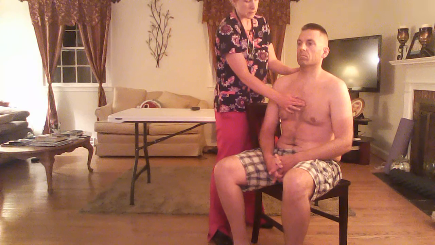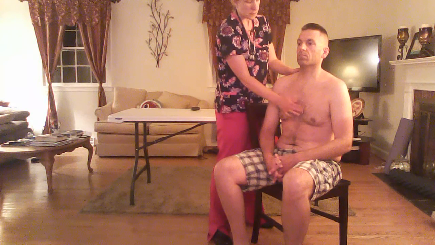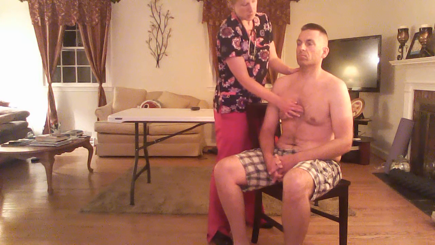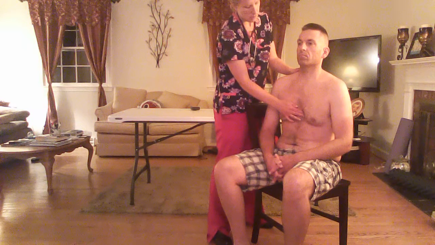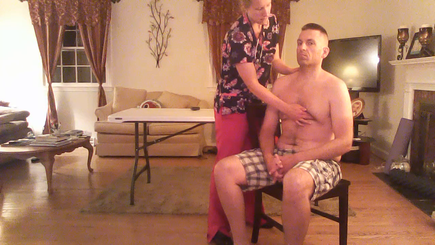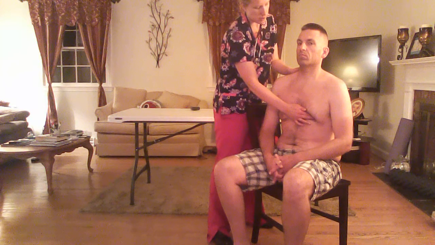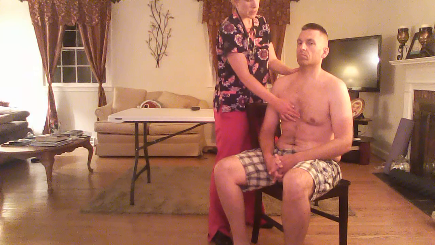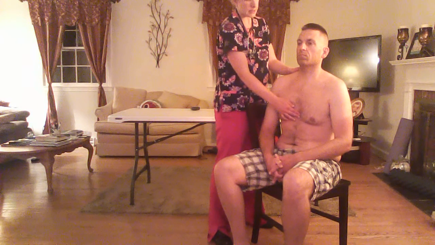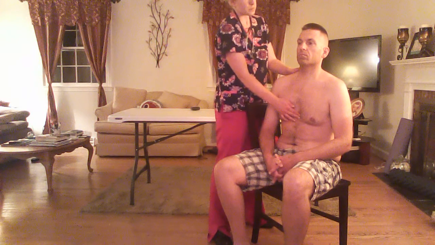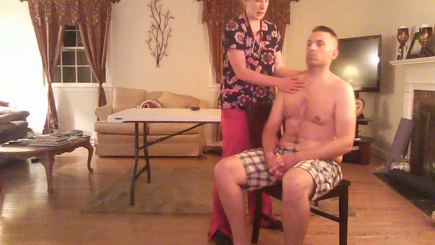down to the third, fourth, fifth, midclavicular, above the epigastric, below the xiphoid process. And we're going to repeat this at a 30-degree angle.